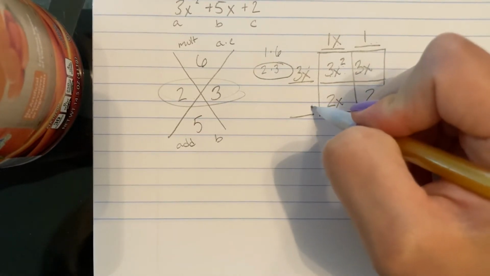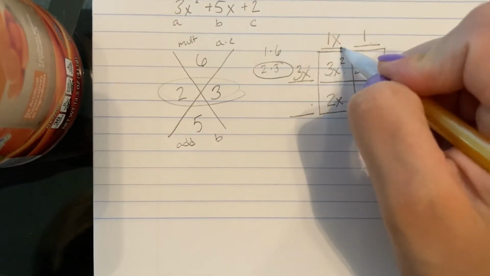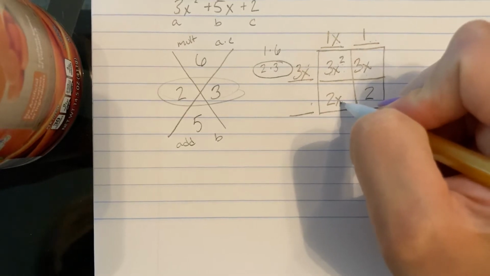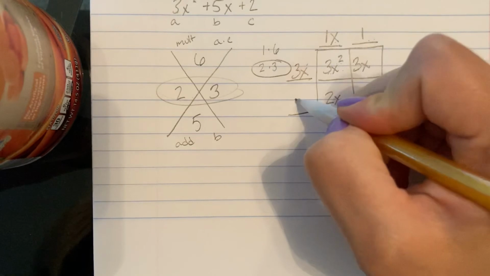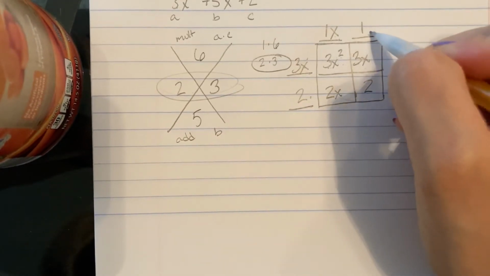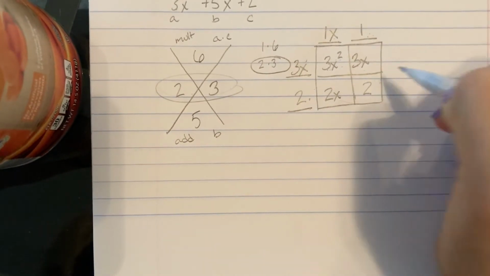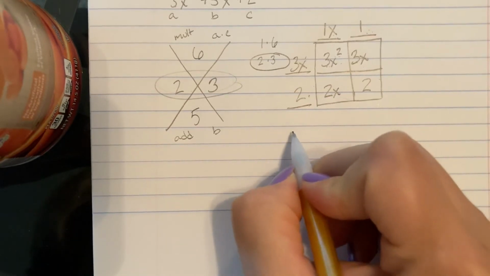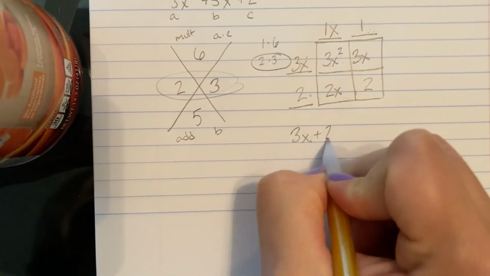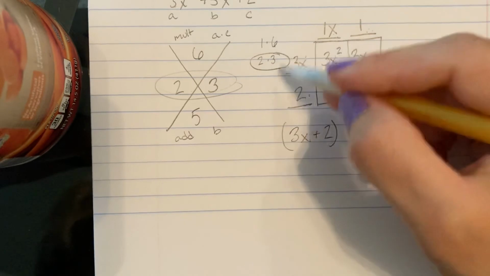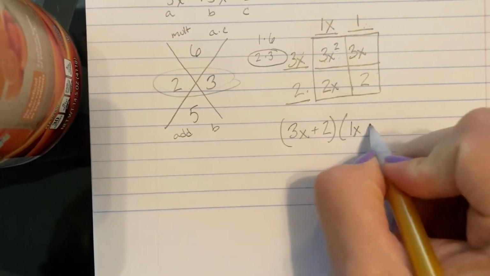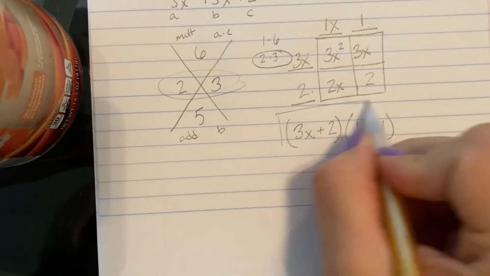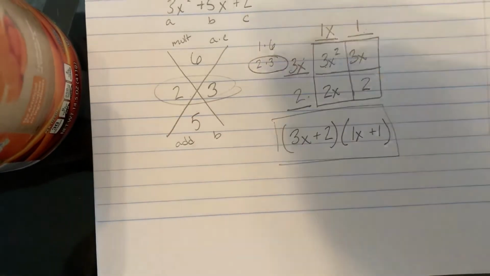Now I can look down here. This spot times 1x has to equal 2x. So 1x times what equals 2x? I need a 2. And then you can just double check, 1 times 2 equals 2. So your answer's here, 3x plus 2. I took that from this side. And then the second, 1x plus 1. So this is your answer.